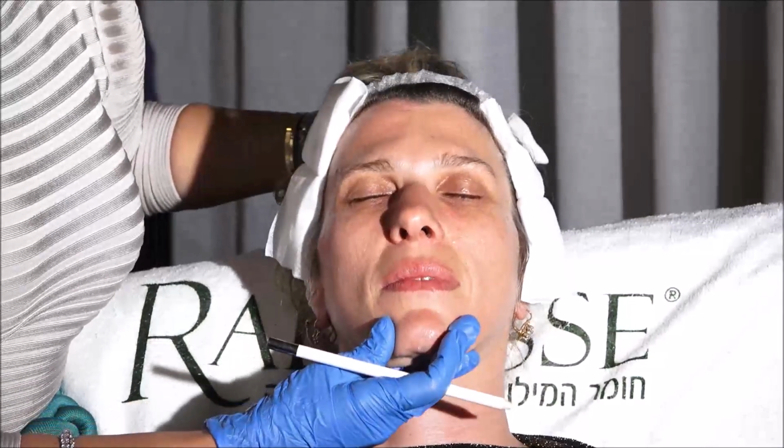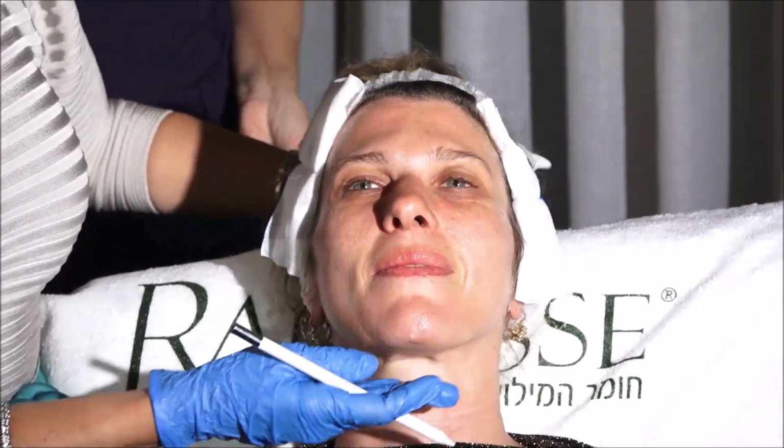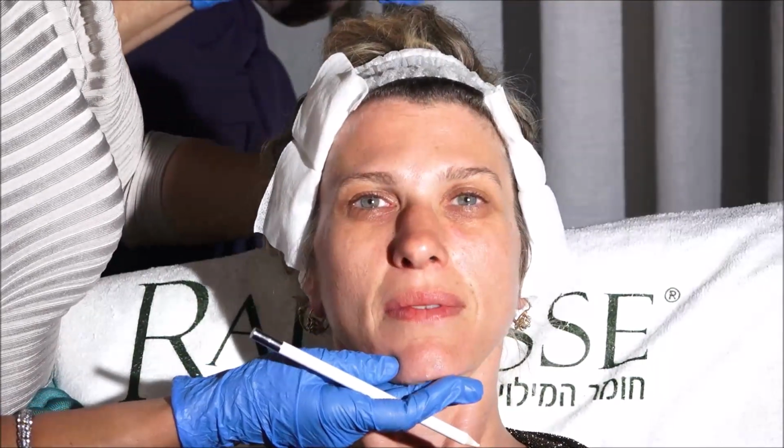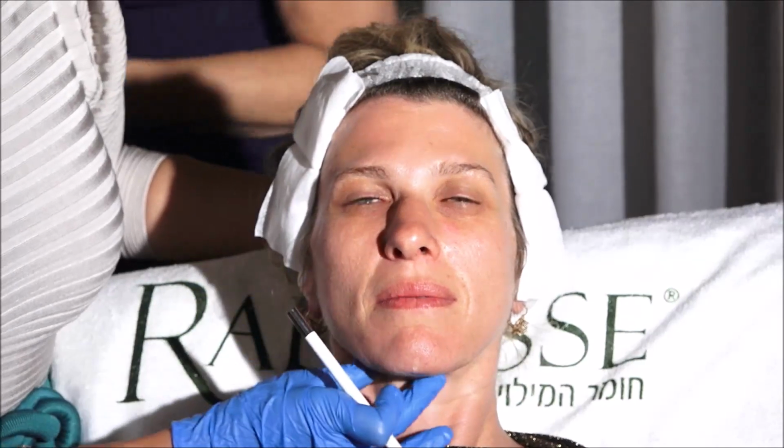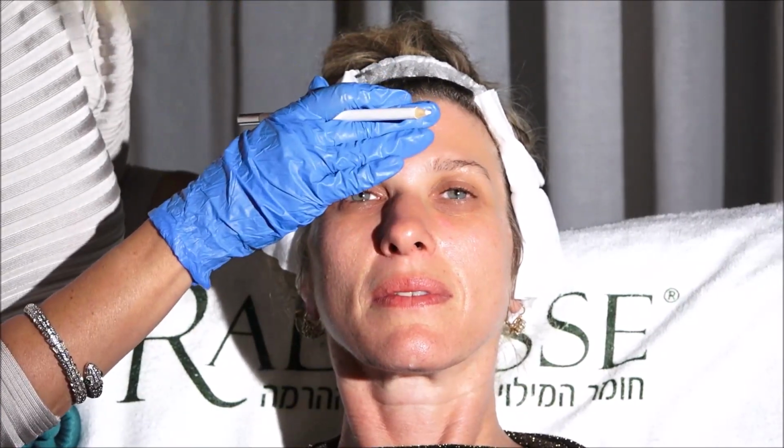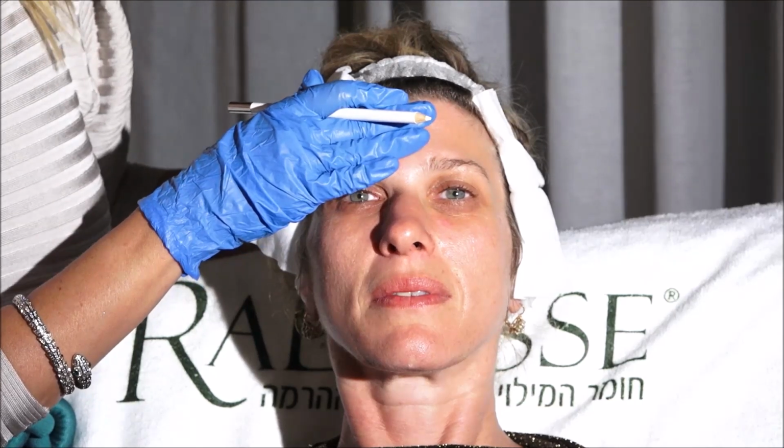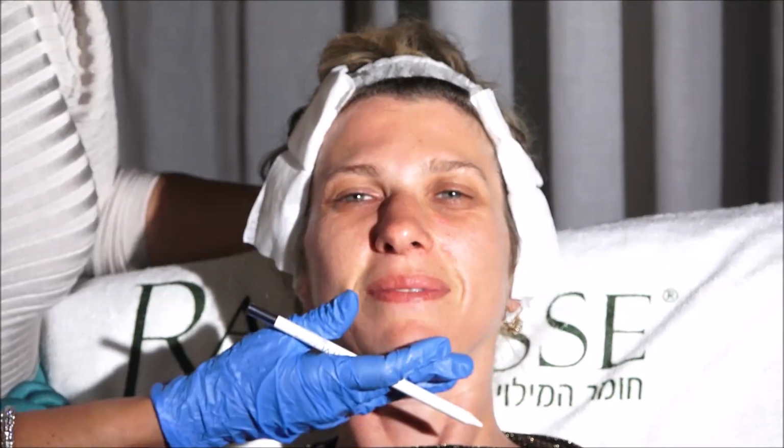So this beautiful patient, EL, I asked her, what bothers you? So she said, nasolabial fold and this. So I'm going to do the injection of the toxin just for teaching purposes and for her to be more beautiful, but the focus is on this.